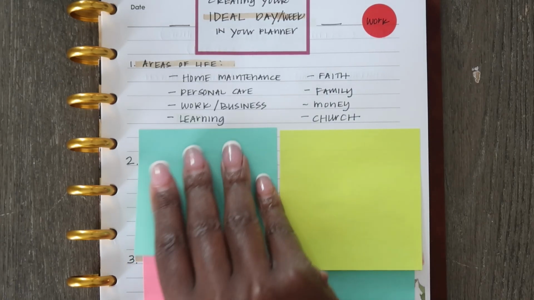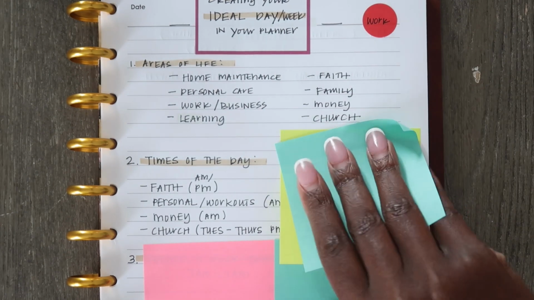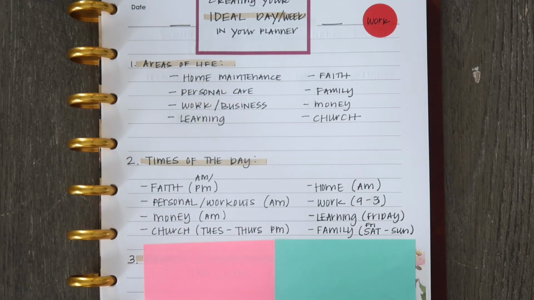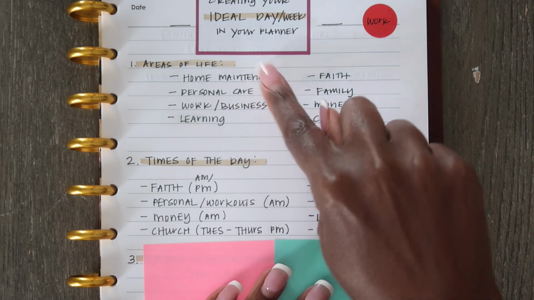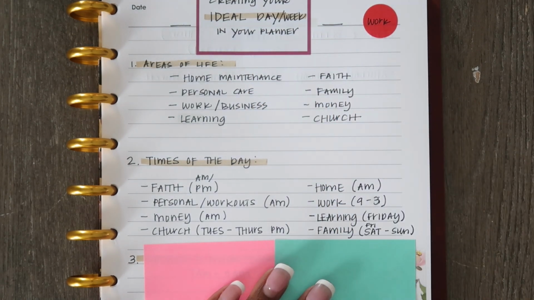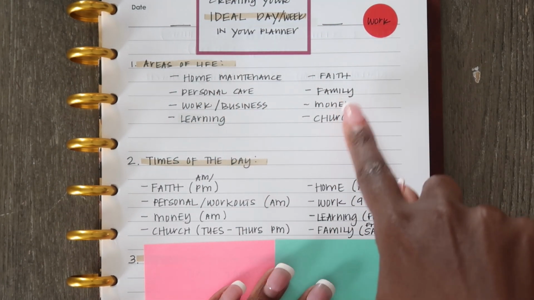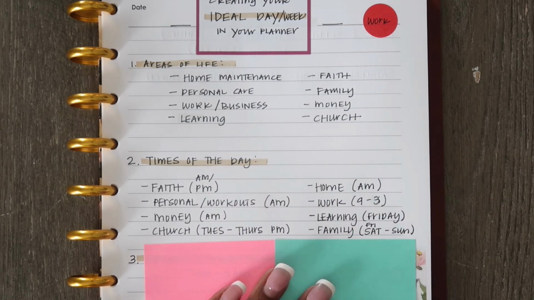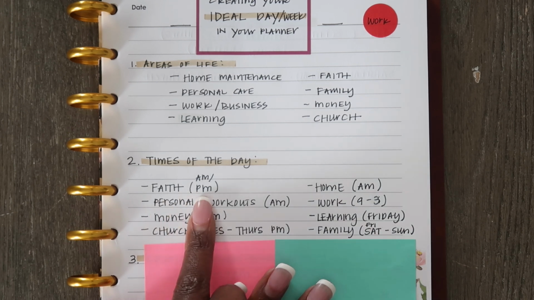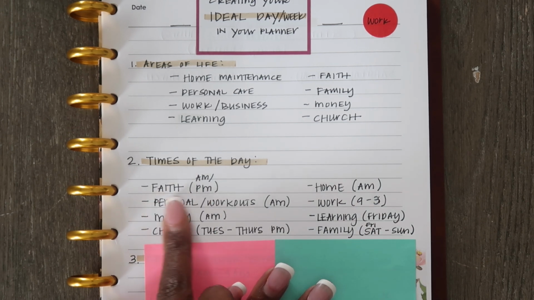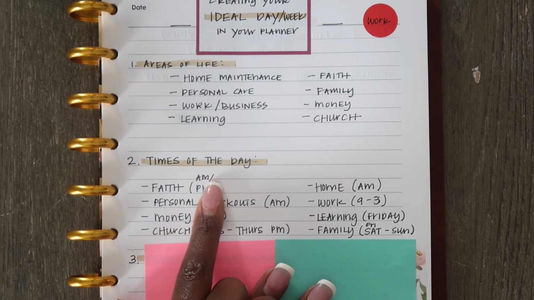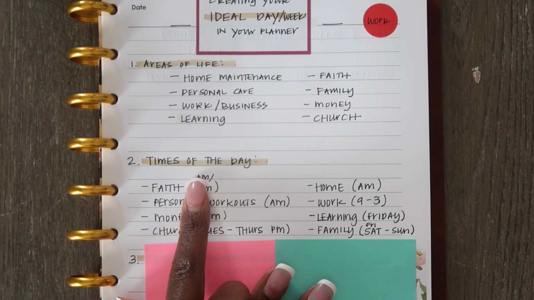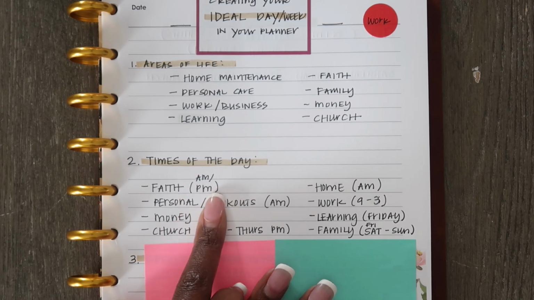The second step in this process is to decide the times of the day or the times of the week that you need to dedicate to these particular areas. So I have divided up each one of these areas and also added some time frames that I would like to be working on these areas, or that I believe is the best fit time for this area. So the first one here is my faith planning. And my faith planning, I do like to do this in the morning and in the evening. So you see, it's a part of my AM routine and my PM routine.